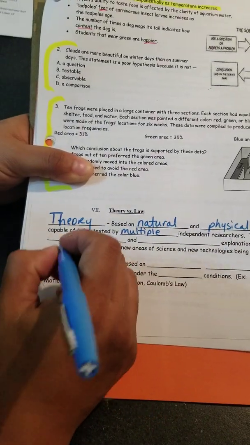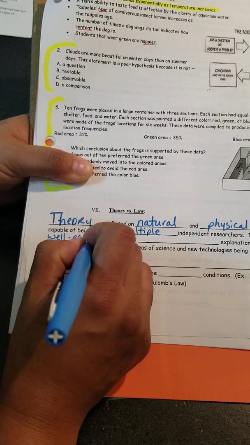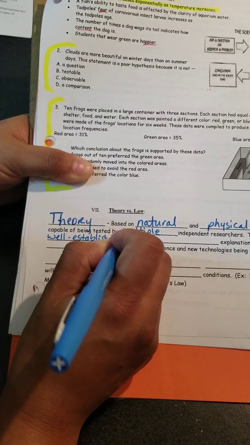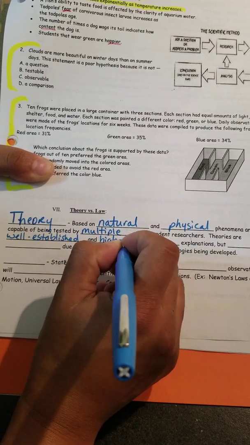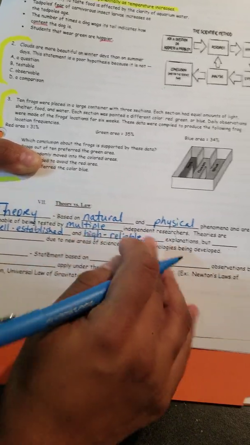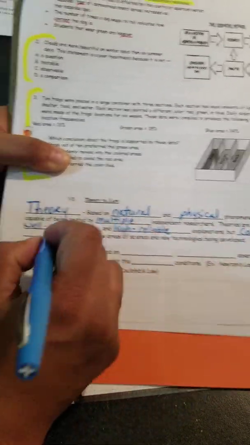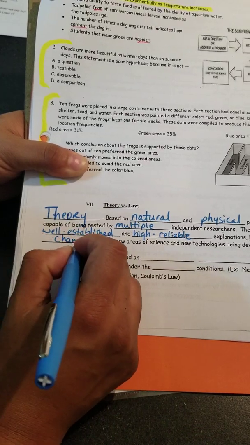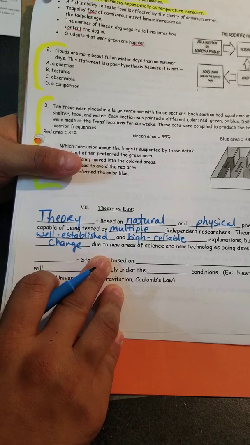Theories are well established and highly reliable explanations, but can change due to new areas of science and new technologies being developed.